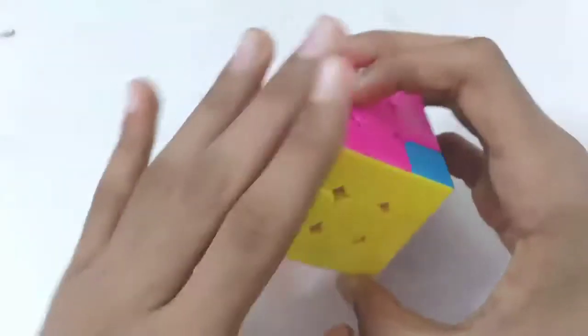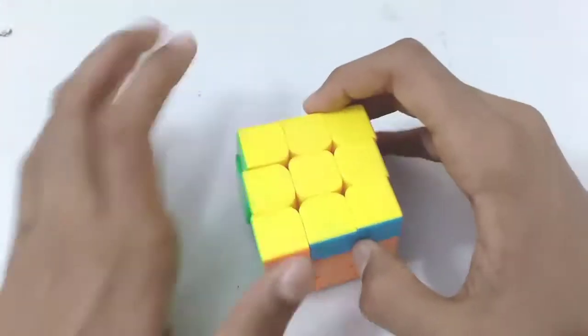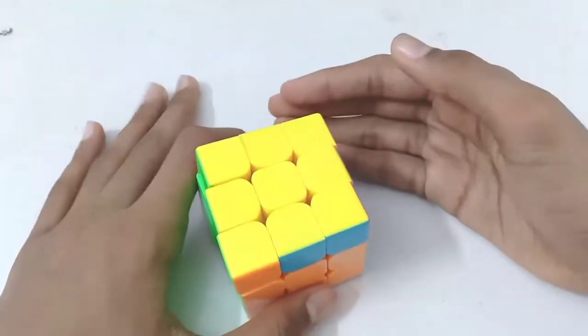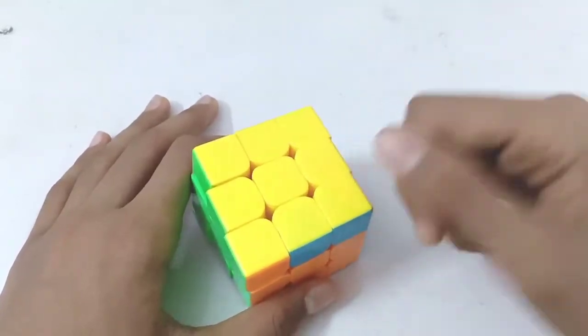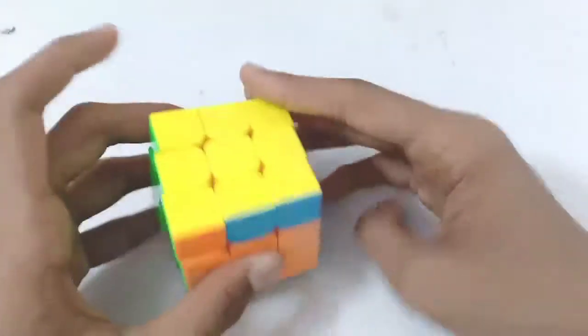You should not use this regularly, guys. You should learn the two-look OLL, because it's just a set of moves which will make you faster, instead of doing U R prime U prime R repeatedly. So let's go for the first case.